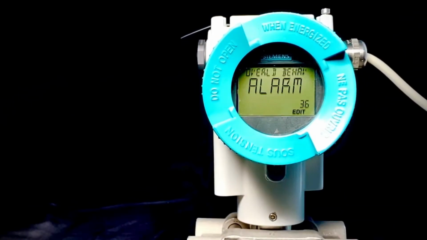Now we are in parameter 36. In order to meet the different safety philosophies of our customers, the overload behavior can be selected with parameter 36, overload behavior. This parameter determines whether an alarm or only a warning is triggered when the lower range limit, LRL, is undercut or the upper range limit, URL, is exceeded in SIL mode. LRL and URL define the limits of the permissible measuring range of the measuring cell.